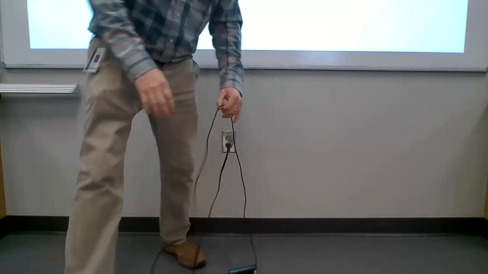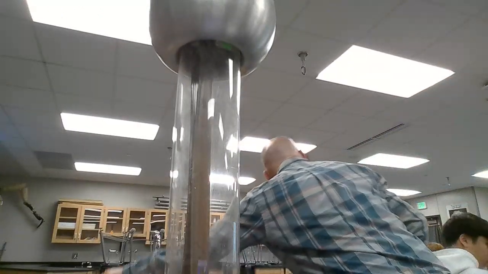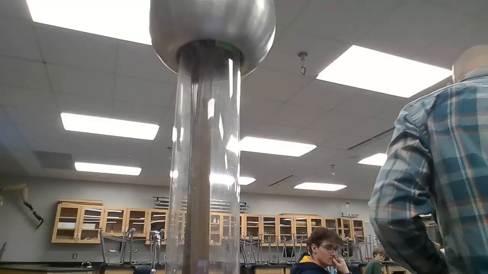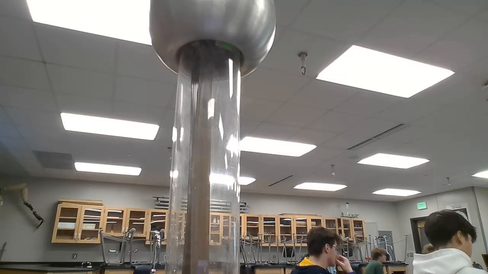Now, if I take a similar cord and I plug it into the Van de Graaff generator, I take that cord, wait for it.